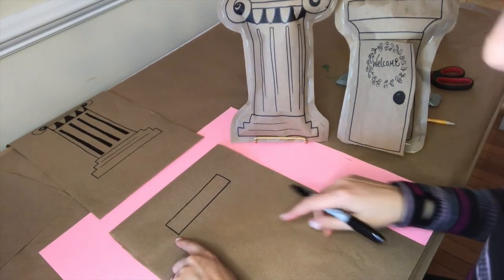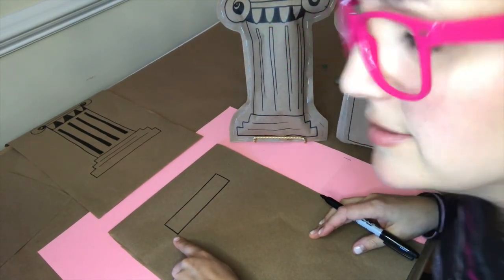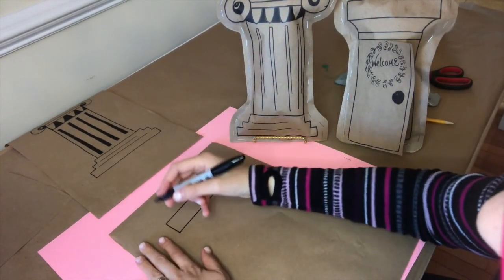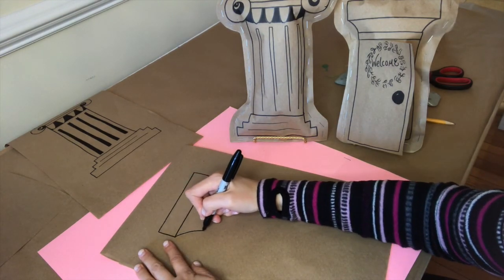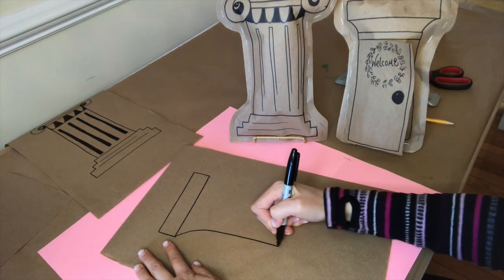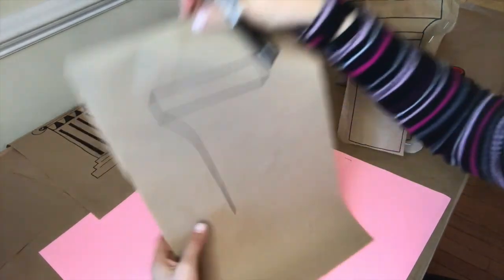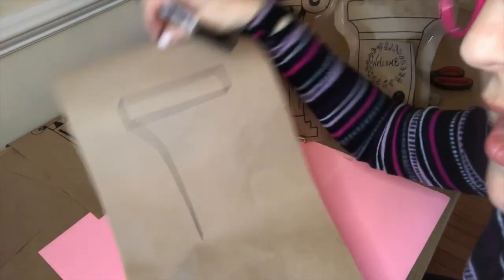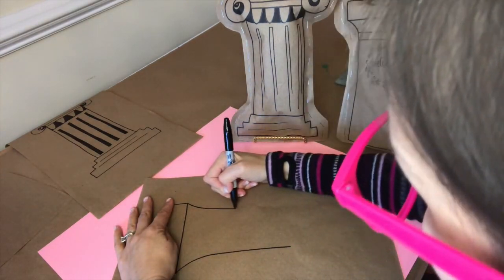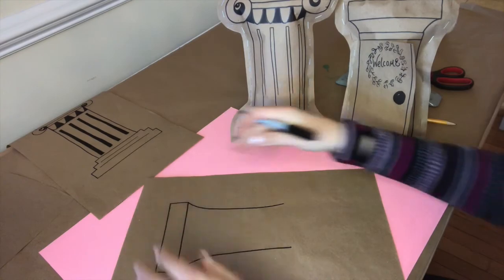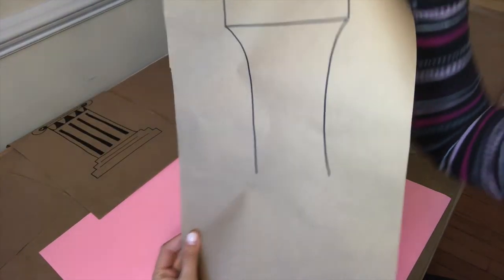I'm going to start at the far end of our rectangle on the left, and we're going to arch it in a bit and come down. And we're going to do the same for the right side. Arch it a bit and come down. Okay, so we're looking like this so far.